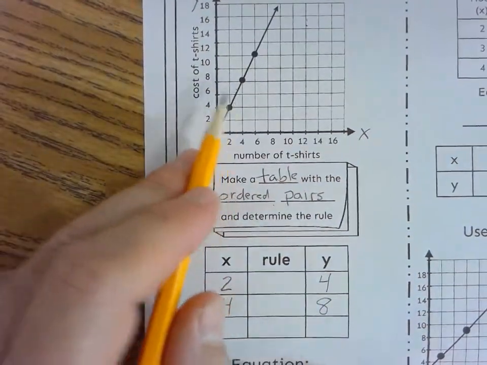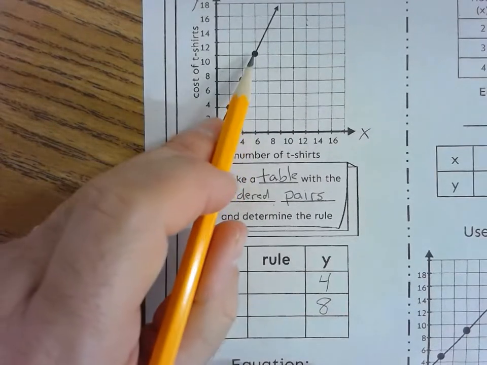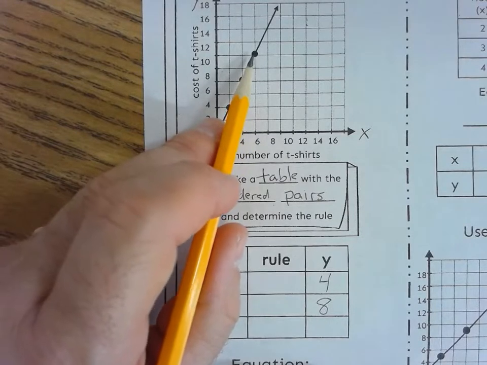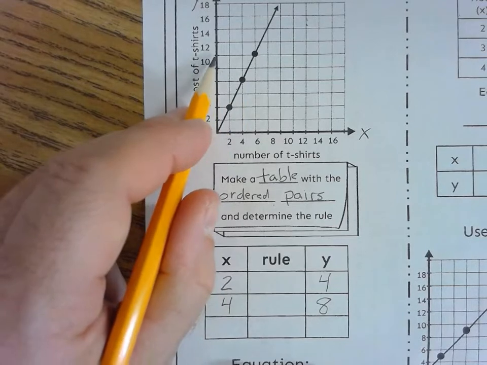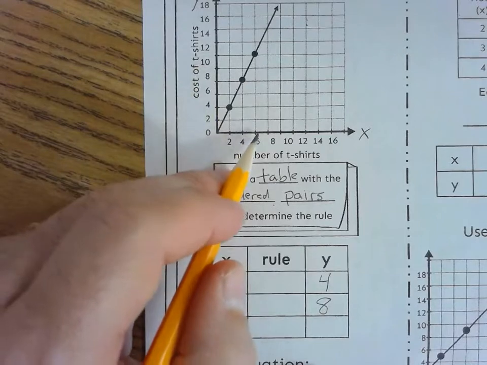All right. Then let's go to the third dot here. My x value is 6. My y value is, well, I'll count by 2s here. 2, 4, 6, 8, 10, 12. They numbered it a little weird, but this is 12. So I got 6, 12.